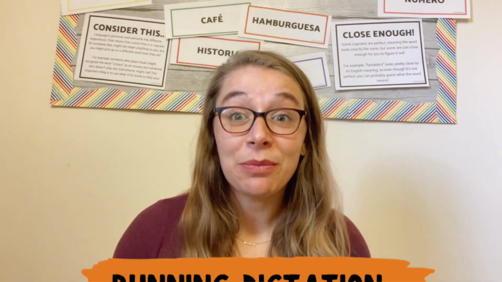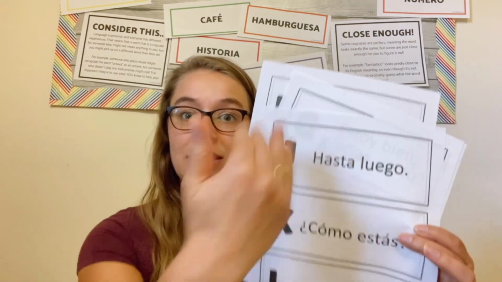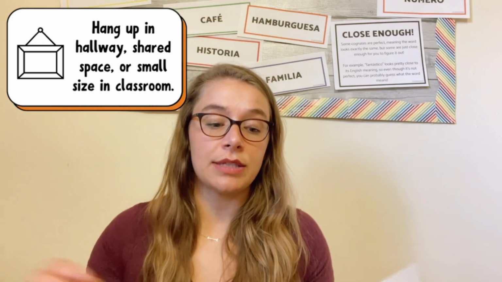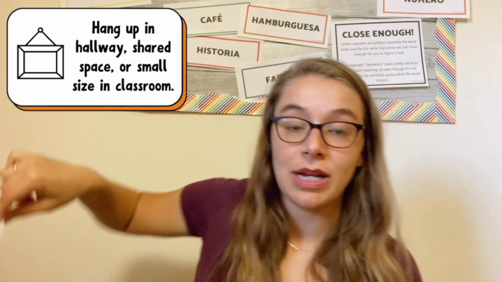Okay, so let's talk about running dictation first. This is one of my favorite activities, but like I said, not all classes can handle it. When you're doing the running dictation activities with your students, these are the pre-made slips that you're going to hang up in the hallway. You would just cut these out and hang them up, and you can put them out in the hallway or in a shared space. If you don't have the ability to take your students out of the classroom, you can just hang them on the wall, and then the student has to flip it up to read it, okay? That way works too.